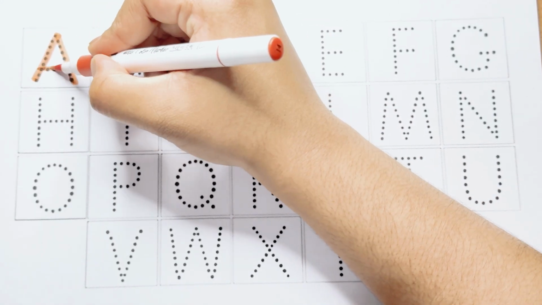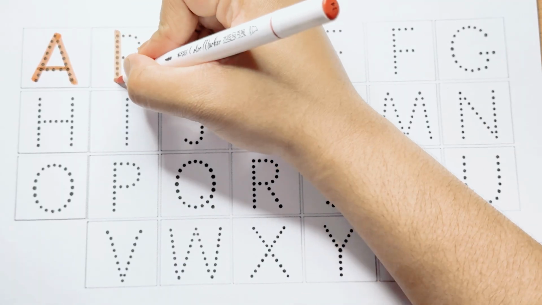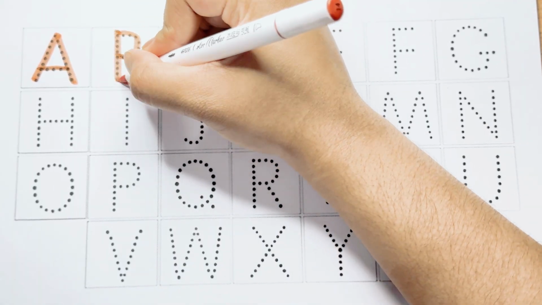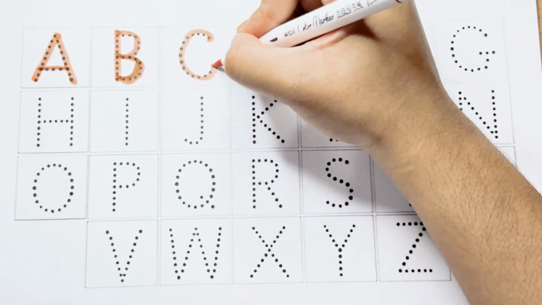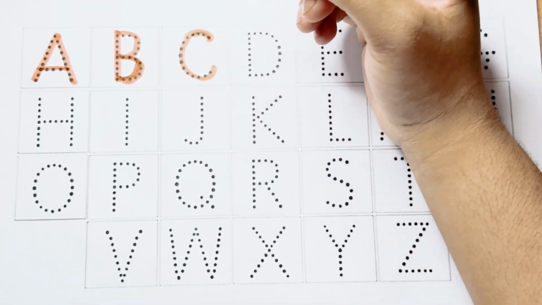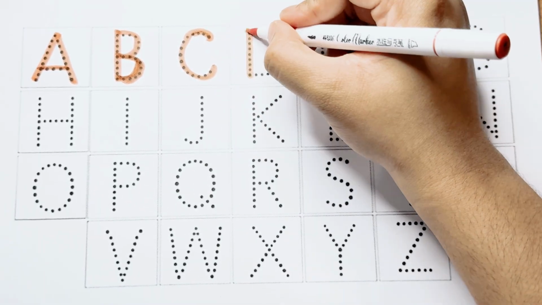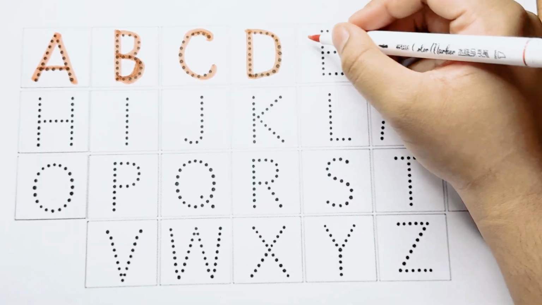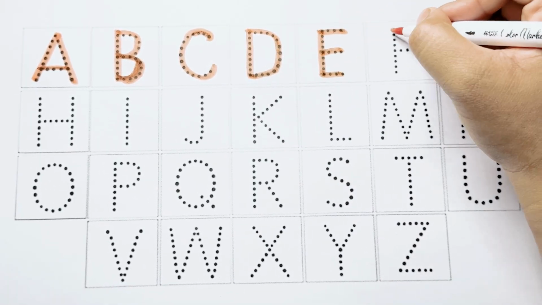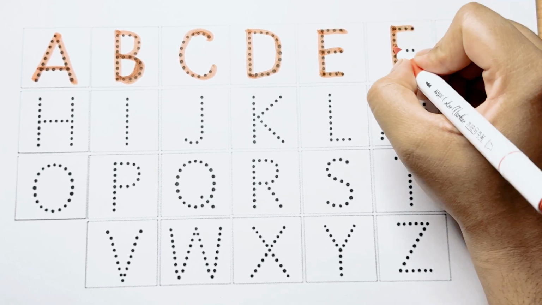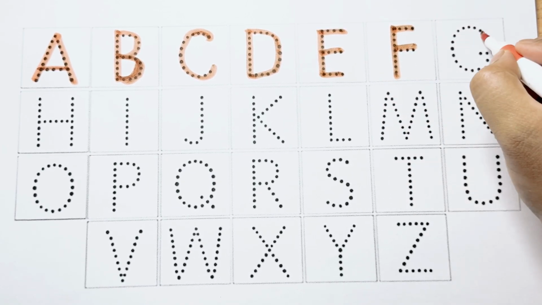A for apple. B for balloon. C for cockroach. D for doctor. E for elephant. F for fairy.